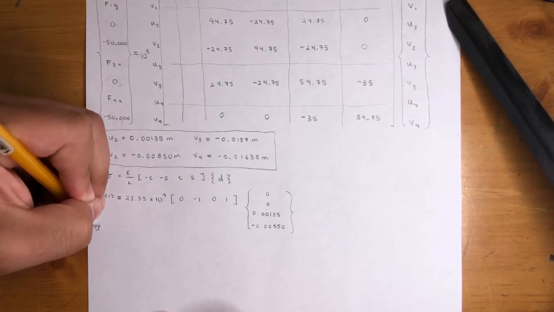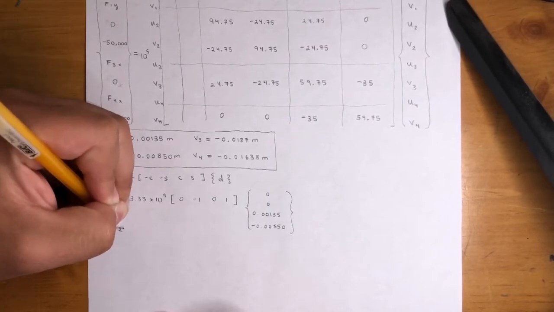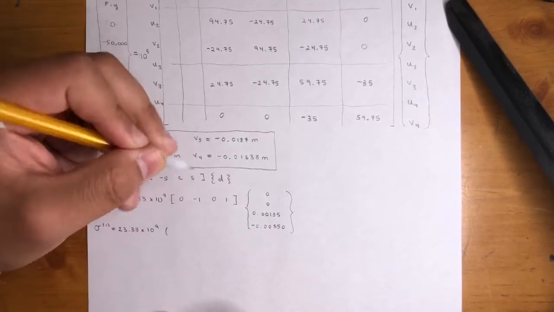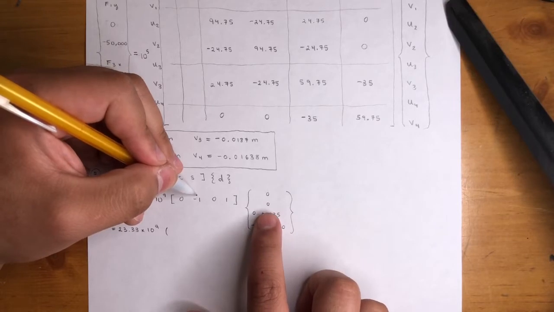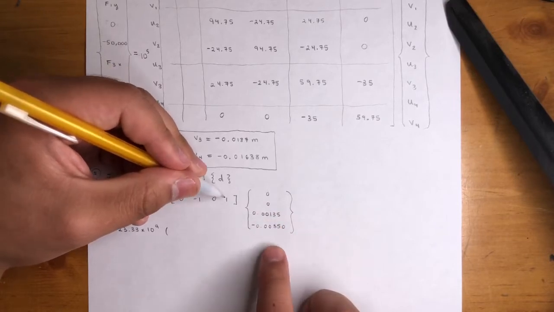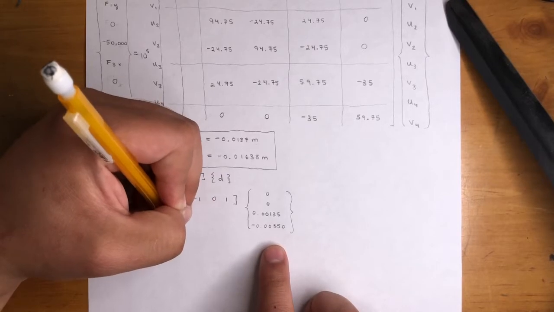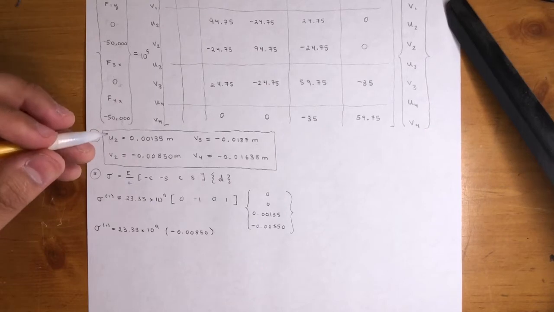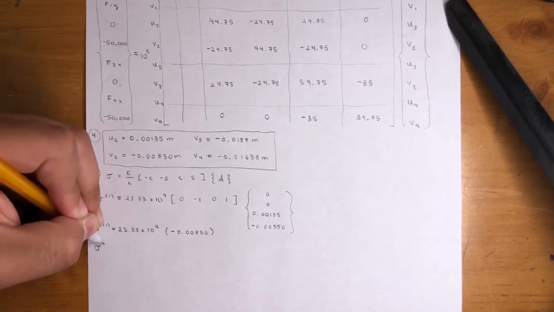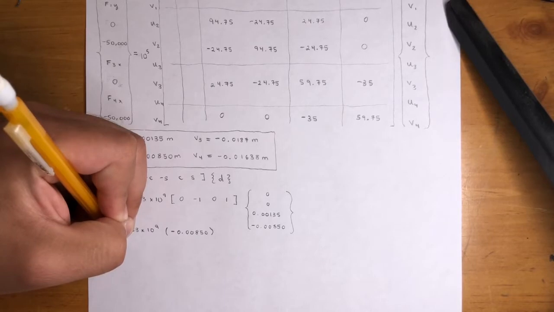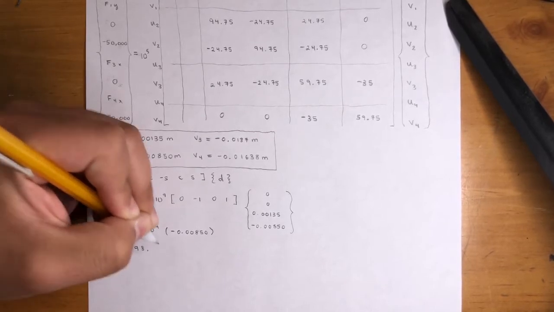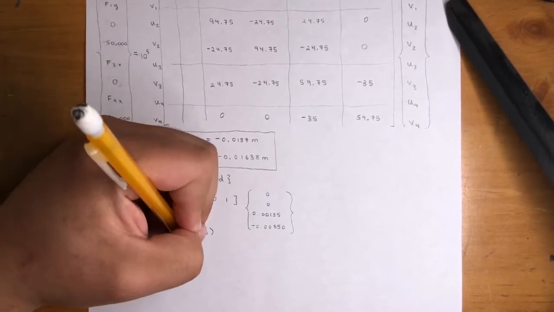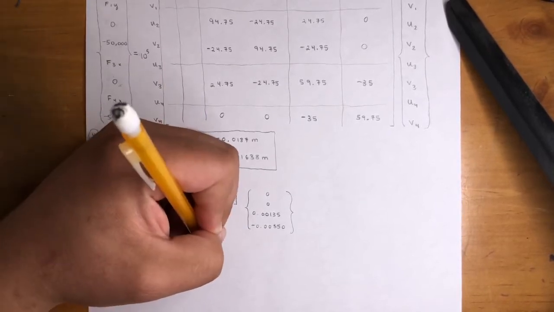So let's go ahead and do the math. It's going to be 23.33 times 10 to the 9, open parentheses, 0 times 0, negative 1 times 0, 0 times this, 1 times this. So it is negative 0.00850. Do that math, what would you get? You will get sigma 1 is equal to negative 198.31 megapascals. Negative means it's in compression. And hold on, we're not done.